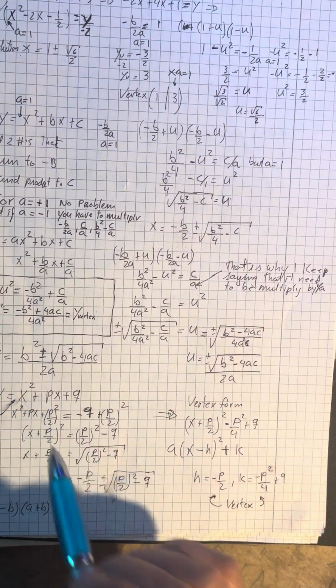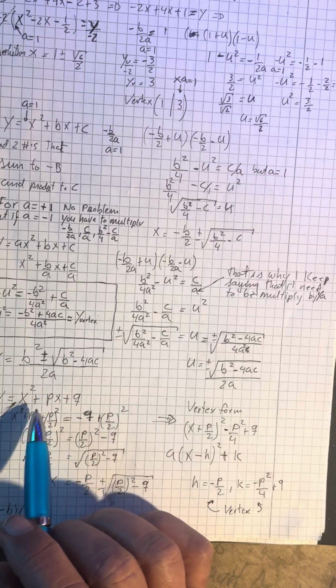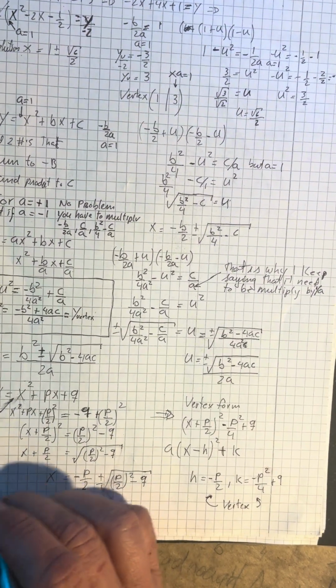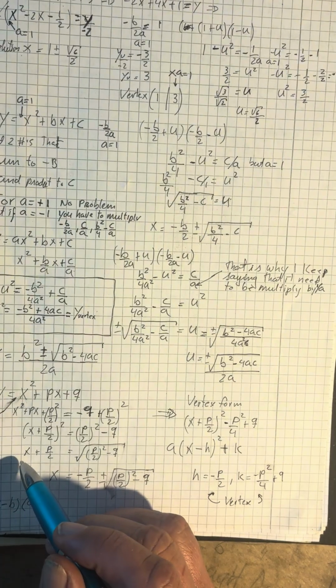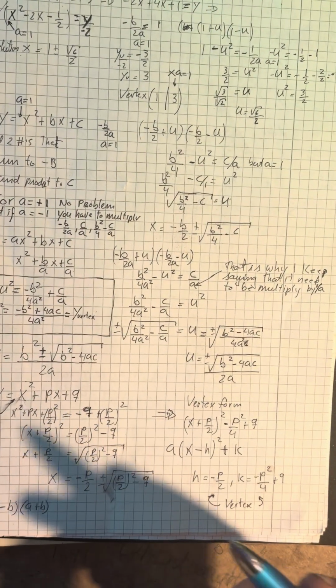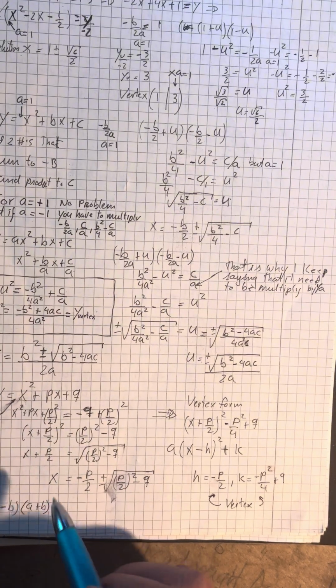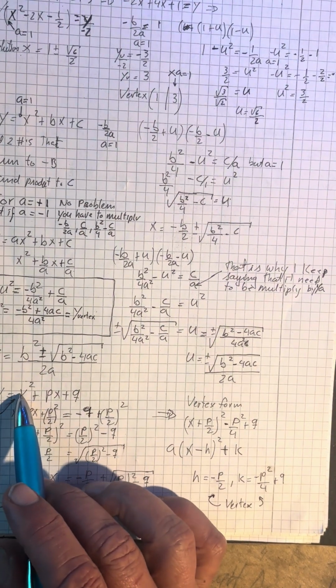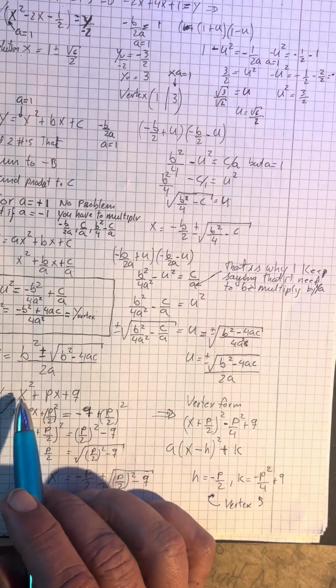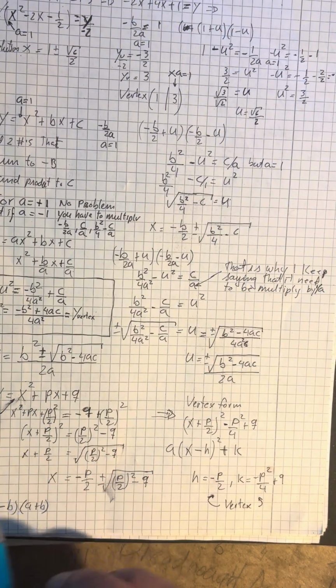You can see that they write the equation, and they obviously assume that a is 1, because for kids, they don't want to complicate things with a leading coefficient that is non-1.